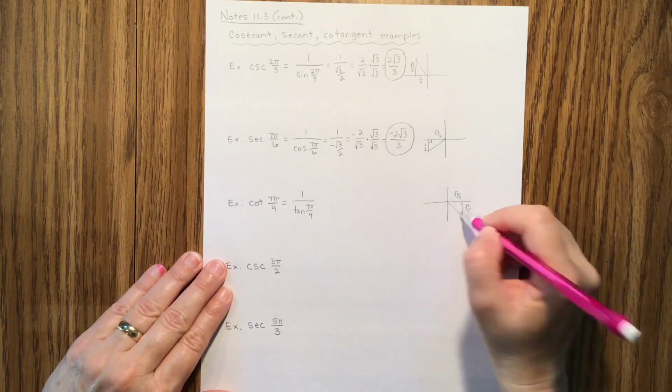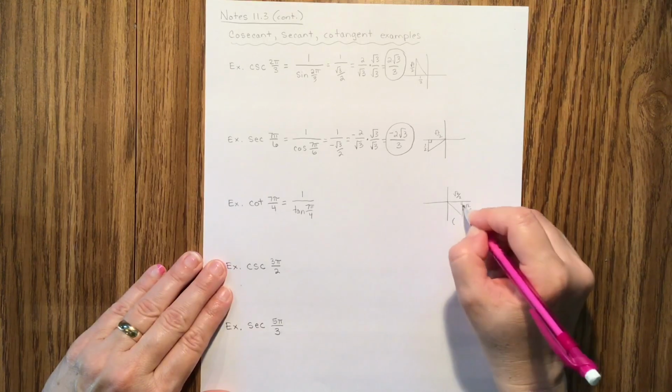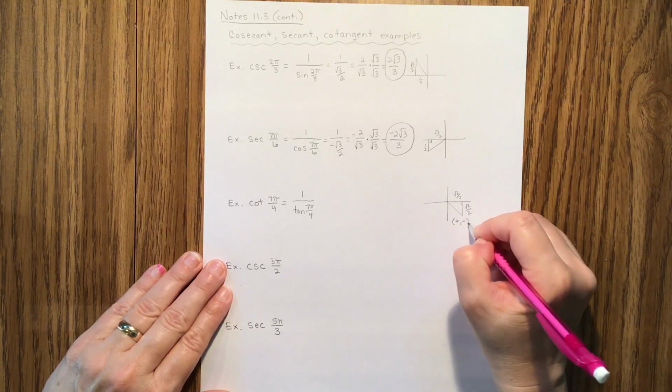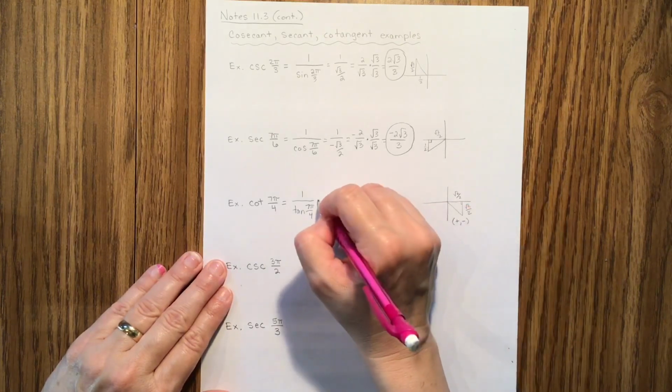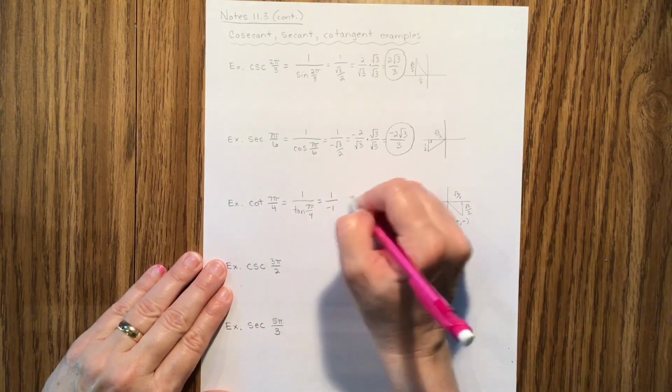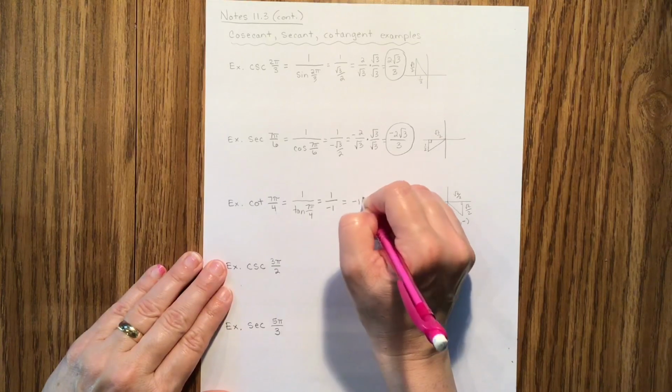But in the fourth quadrant, the cosine is positive and the sine is negative. So when I set up the fraction, I'm going to get a negative. So this is 1 over negative 1, which is negative 1.